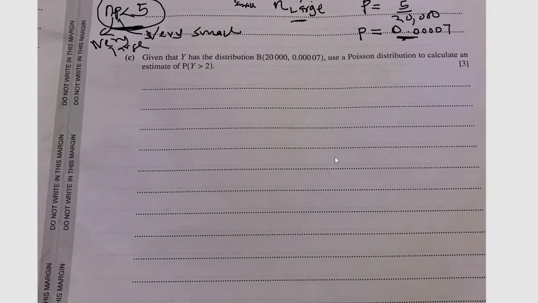Now, given that Y has a binomial distribution, remember the binomial distribution is a discrete variable. Poisson is also a discrete variable. So both are discrete. Since they are both discrete, there is no continuity correction, so no addition or subtraction of 0.5. Take note of that point.